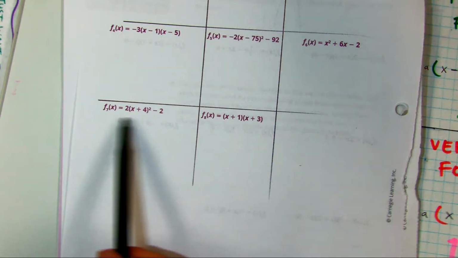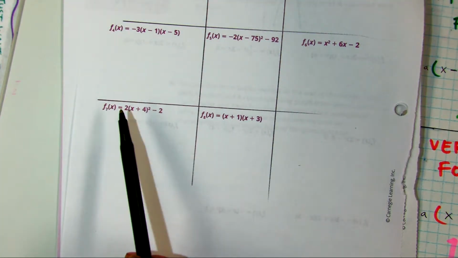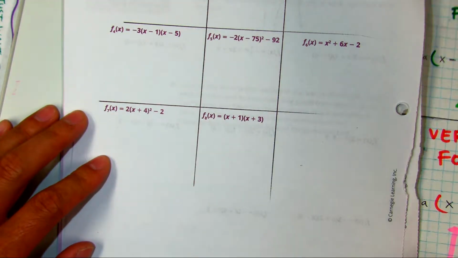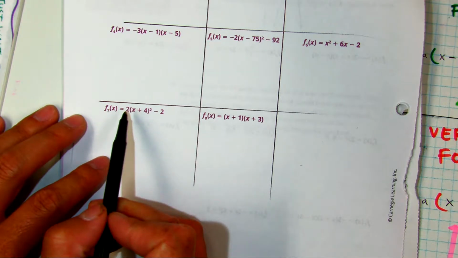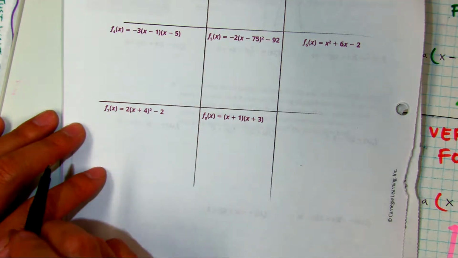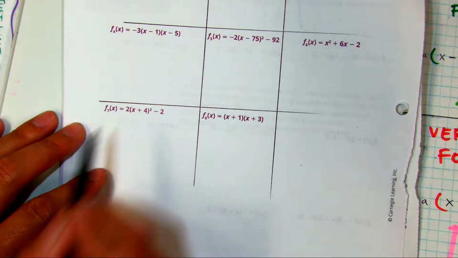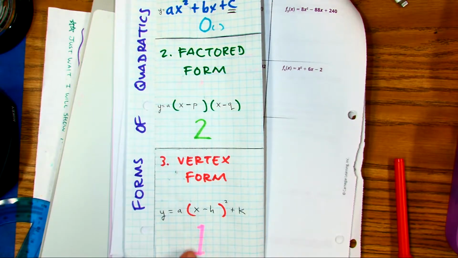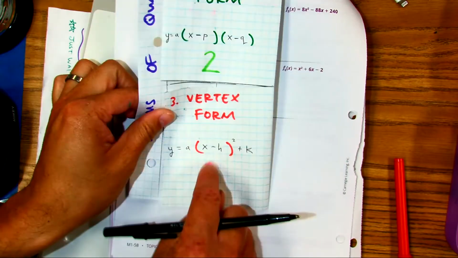If I look at number 7, I'm supposed to analyze in the directions before, and I should figure out what type of form it is. If I think to myself, how many sets of parentheses does it have? It only has one. One set of parentheses would be the vertex form. I'm going to write vertex form right above it or below it.